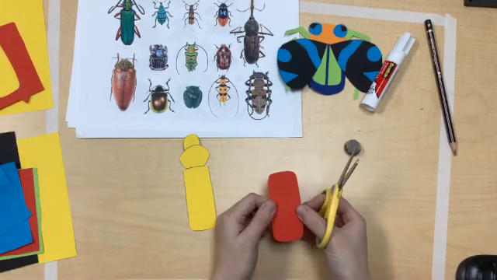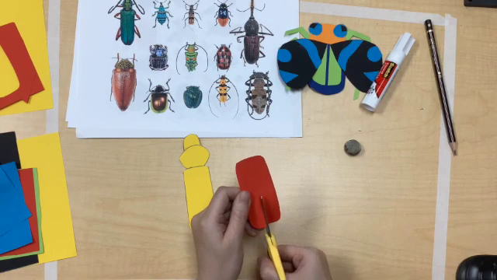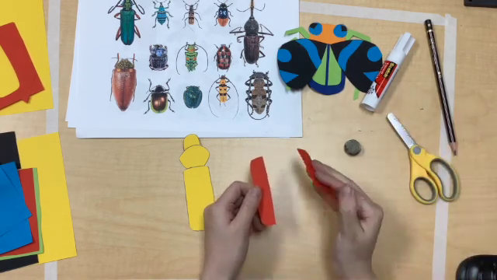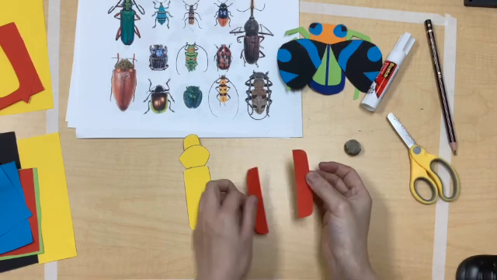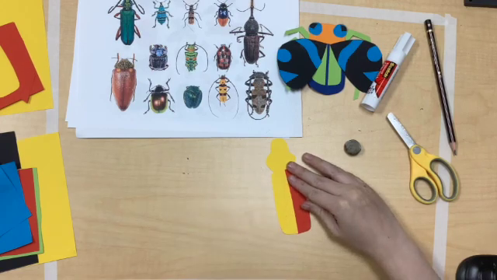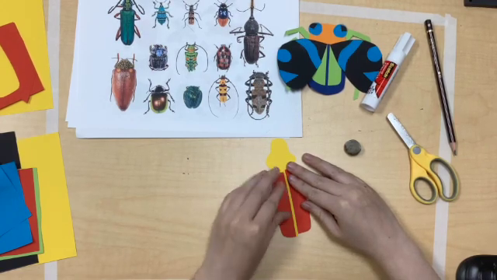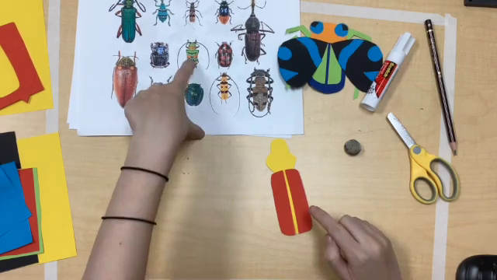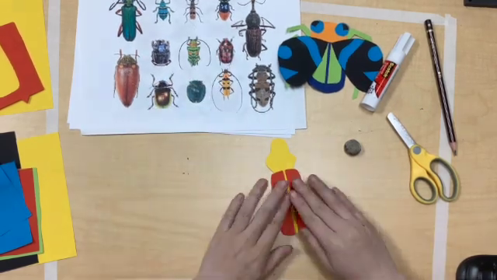And then I'm gonna do something funny. I'm gonna chop this in half. Chop, chop, chop. Miss Connie, why did you chop it in half? Ahaha. When I glue it on, I'm gonna leave a little bit of space in between. And now I have that little line in between that I see on the bugs. Oh, perfect.